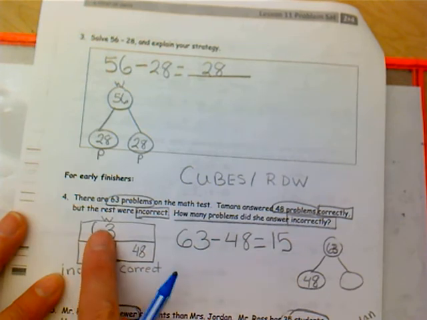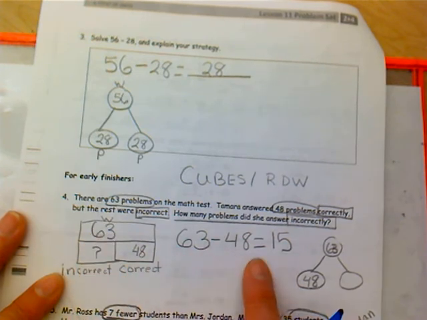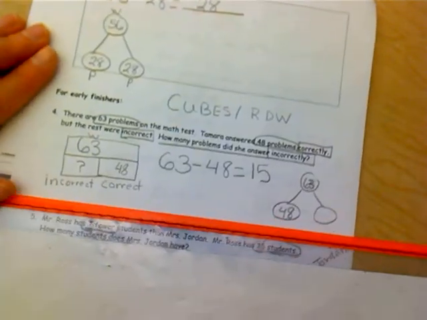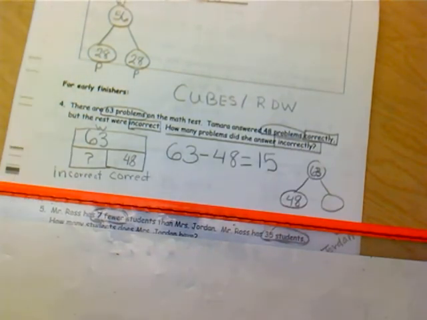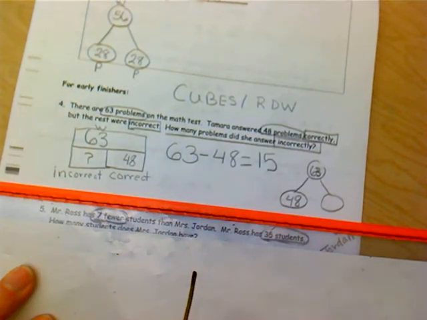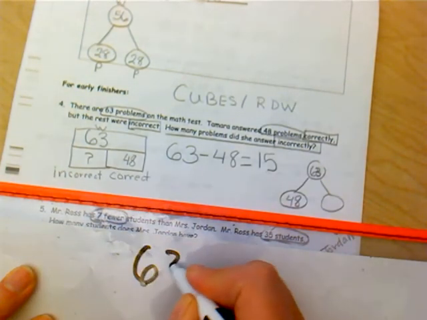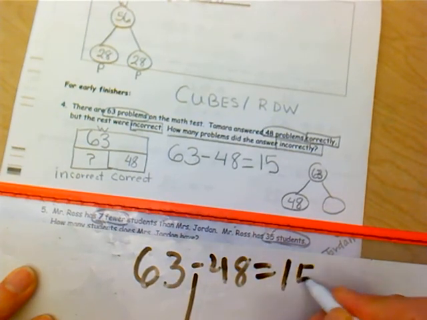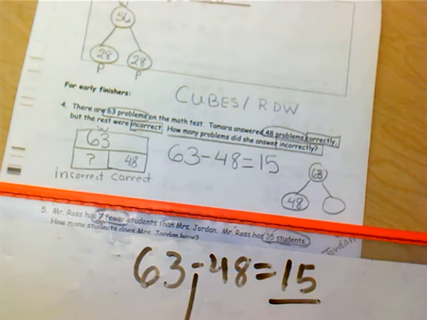So I've been given a whole and one of the parts. I have to come up with the other part. To do that, I am going to go back to my chart. I have 63 take away 48 equals, and it looks like I've got 15 there. Let's see if that works out right.